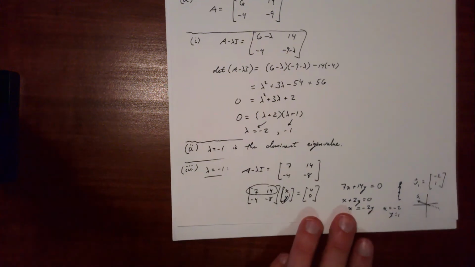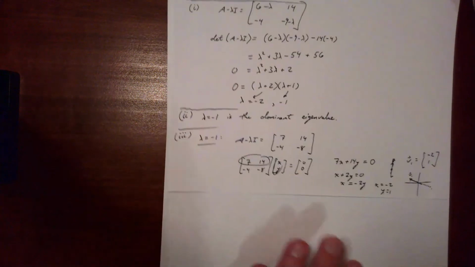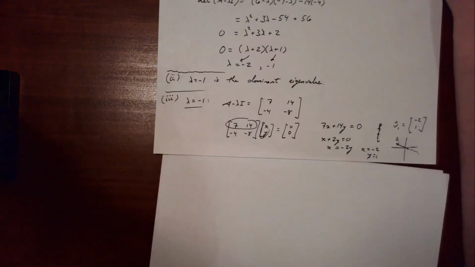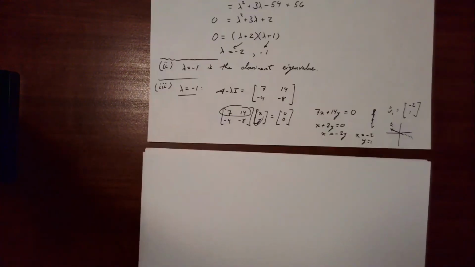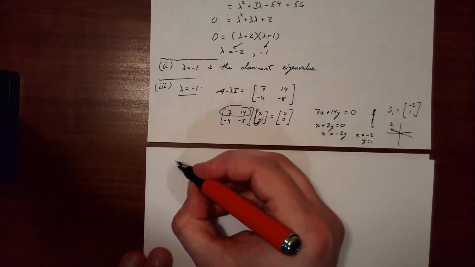And if it has a negative scalar in front, it'll be off that way. Okay, so that's the direction that we will expect our solution curves to all end up pointing parallel to.